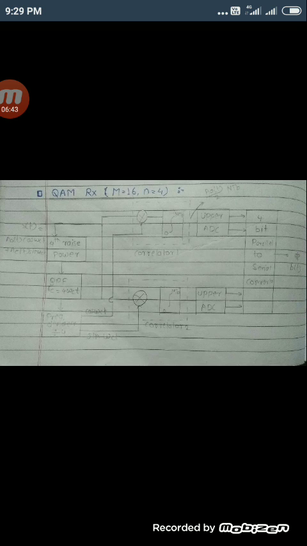The band pass filter is used to pass a band of specific frequency, so here we use a band pass filter at the frequency 4 omega ct. The output of the band pass filter will be sin 4 omega ct plus cos 4 omega ct, because it passes the frequency of 4 omega ct only.